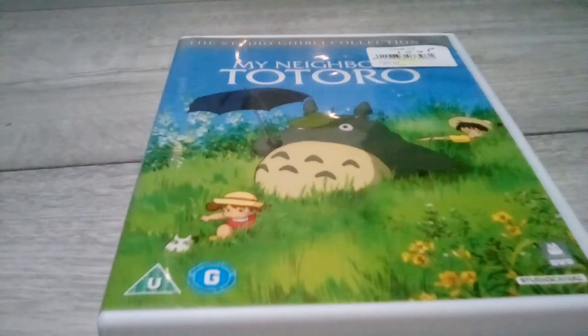So the premise of the film takes place in the 1950s in Japan, where we see how a university professor known as Tatsuro takes his two daughters, Sakusuke and Mei, who are meant to be 10 and 4 years old, to move to an old house to be closer to where their mum is at the hospital. And we see over the course of the film them using their imaginations, and the residents giving them the sort of inspiration to overcome their personal struggles.